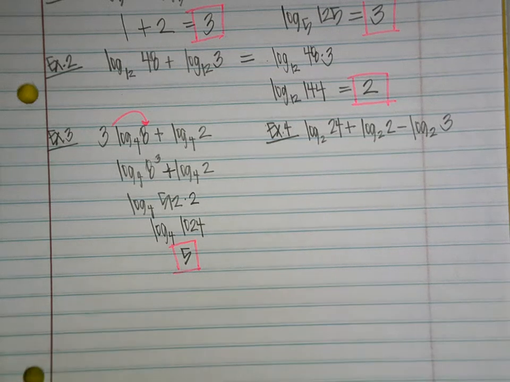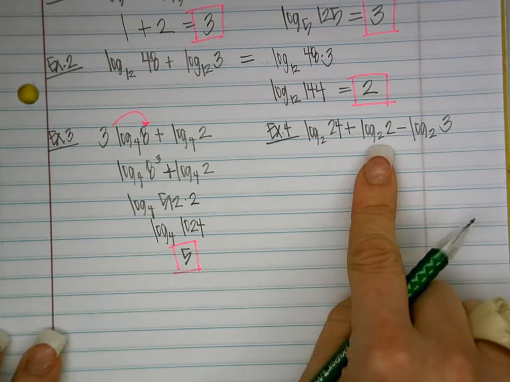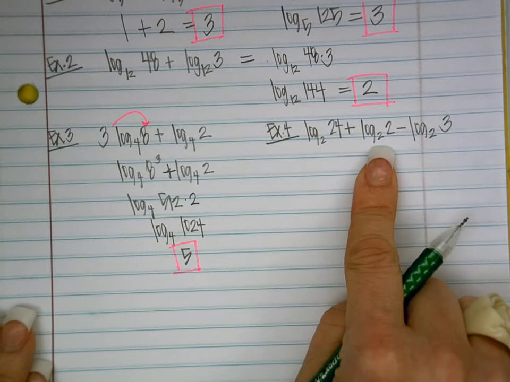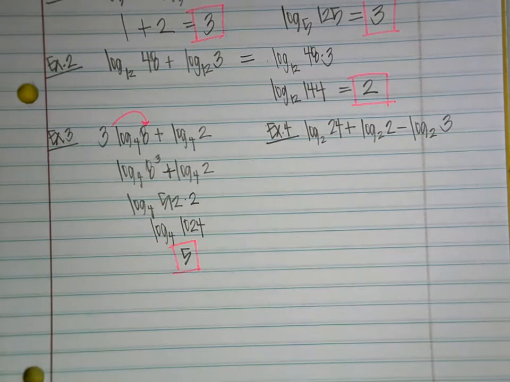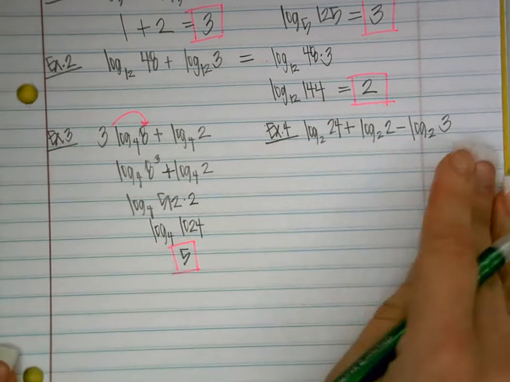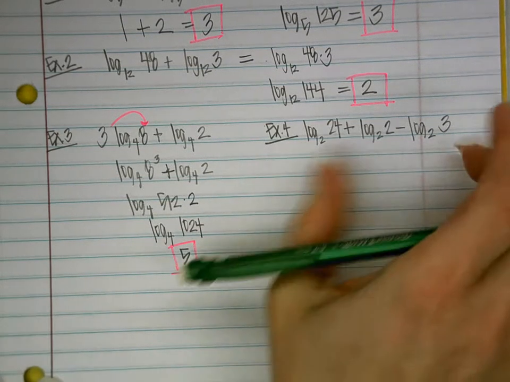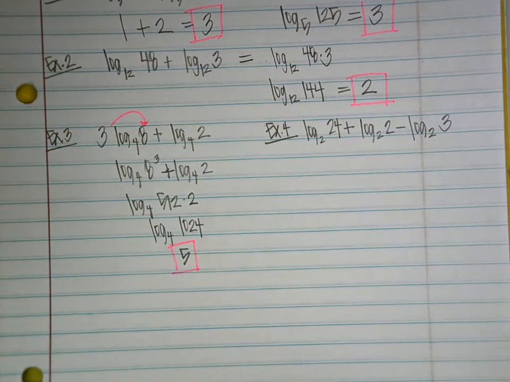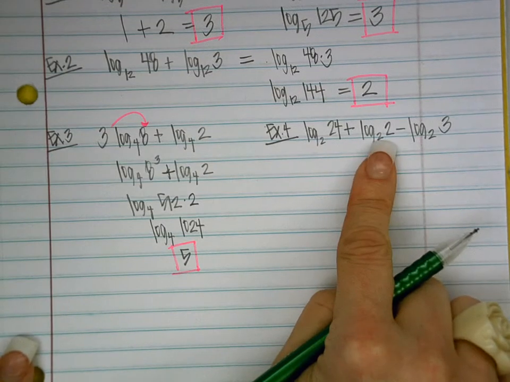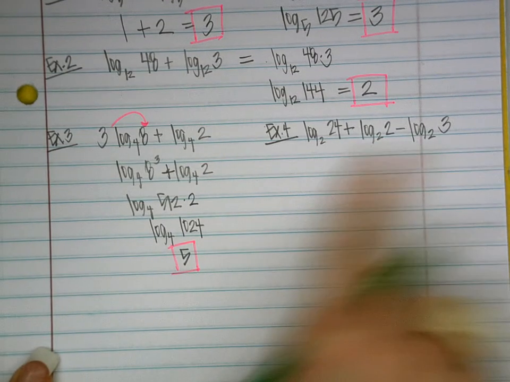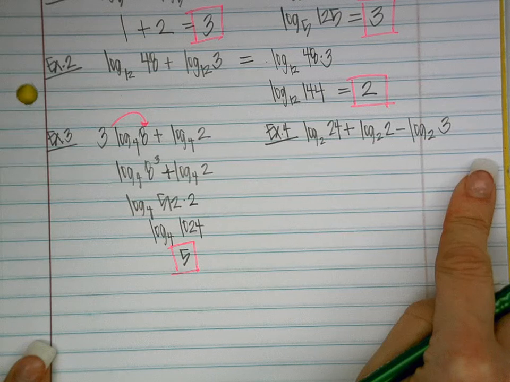Now, what I do want to caution you is a lot of people are going to see this and say, oh, I can simplify that. If you can't simplify every single part, you don't want to do it for just one part. So you want to leave them all in the same format. We don't want to condense or simplify just one if you can't simplify all of them. So do those all at the same time.